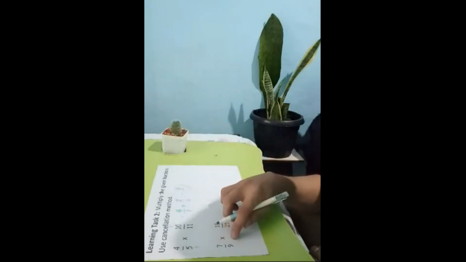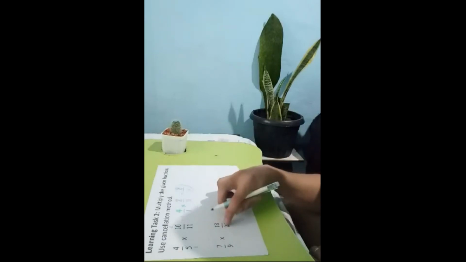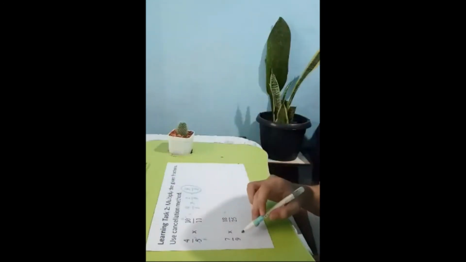You have 7 over 9 multiplied by 18 over 25. Again, alin nga magka-partner natin? We have 7 and 25, 9 and 18. Very good. Now, let us think of a digit or a number that can divide 7 and 25 equally. Meron ba? Wala. How about 9 and 18? Saan natin siya pwedeng i-divide? So, we have 3. Correct. What else? We can also divide them by 9.